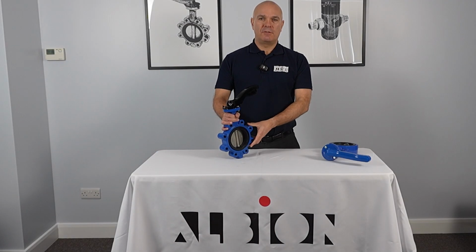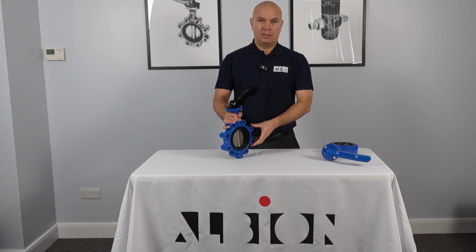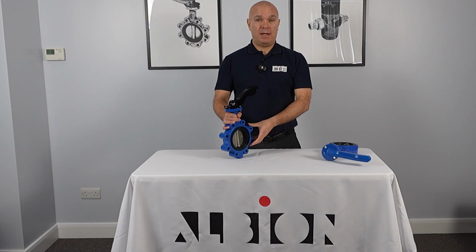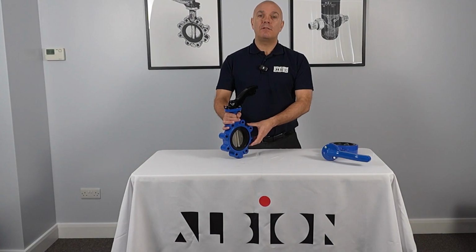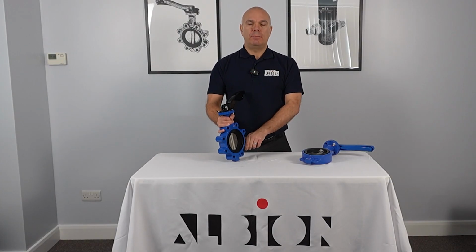The valve body of a butterfly valve is the outer shell. This houses the internal components, connects the valve to the pipeline and handles the pressure of the fluid. It provides a secure enclosure and is a main structural part of the butterfly valve. Albion's range of butterfly valves are made from ductile iron bodies. We choose this type of material as it has good strength and flexibility characteristics.